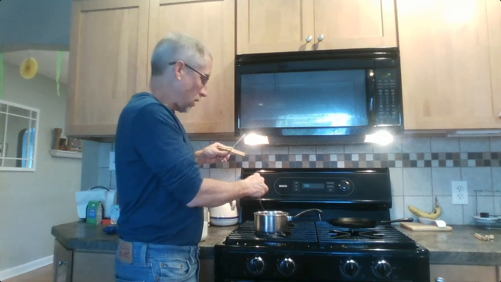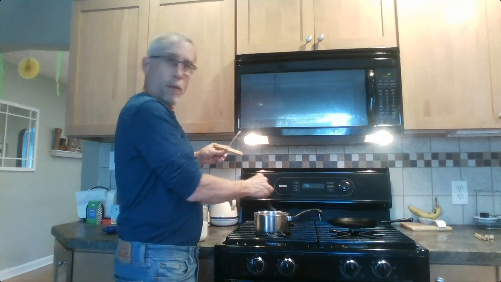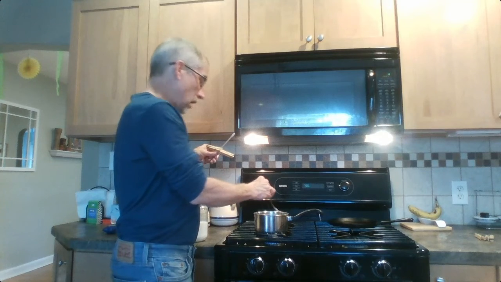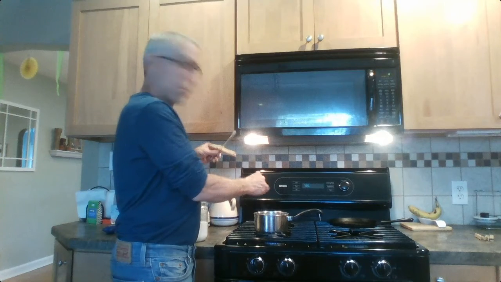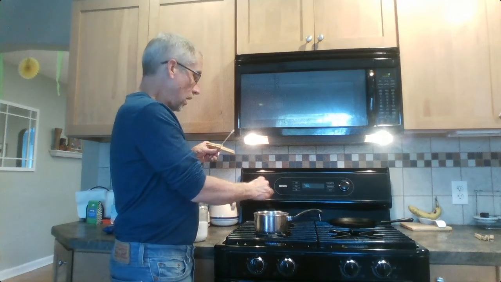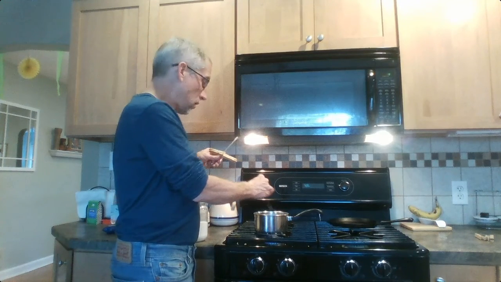If you've ever made certain kinds of candy where you've got to get the sugar syrup up to what they call a soft crack or a hard crack stage, it's really like that. So I've got this boiling because what I'm trying to do is get the sugar to dissolve in the water, and at this high temperature it can hold more sugar in solution than it normally could, and that's what we call a supersaturated solution.